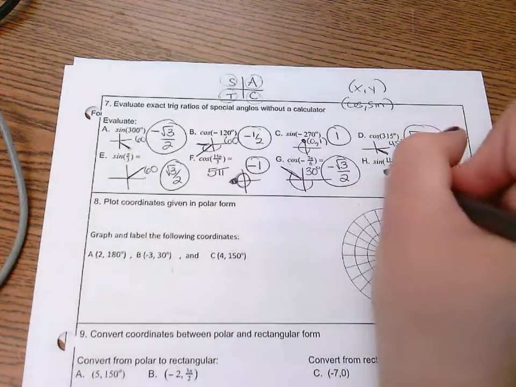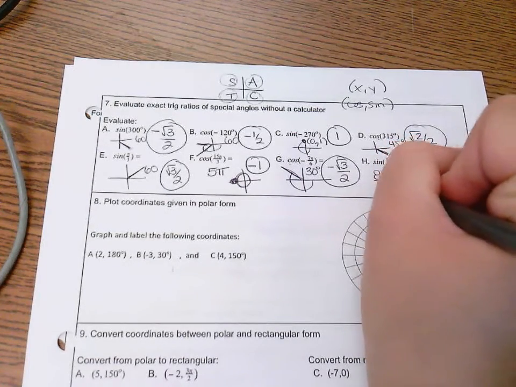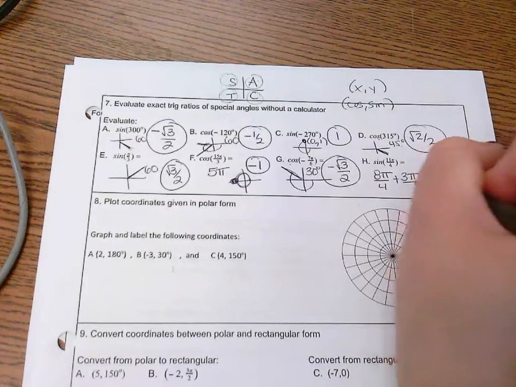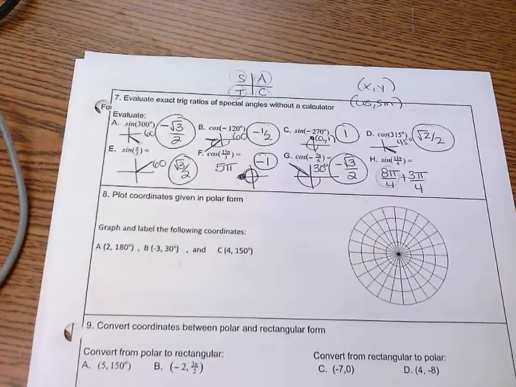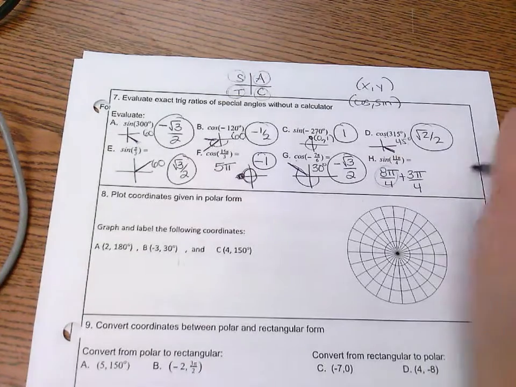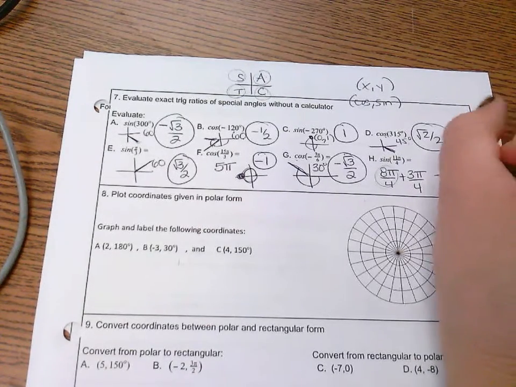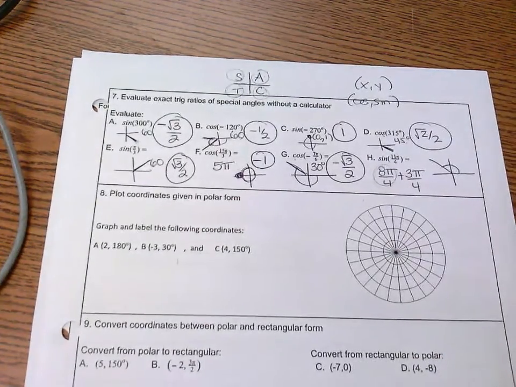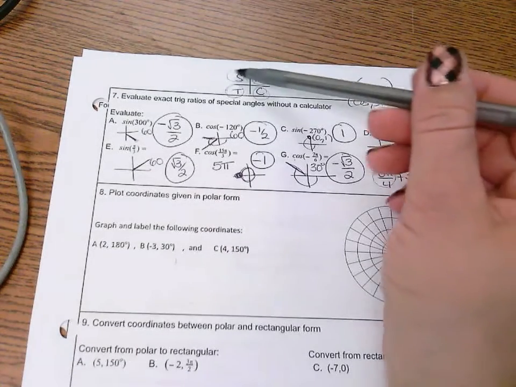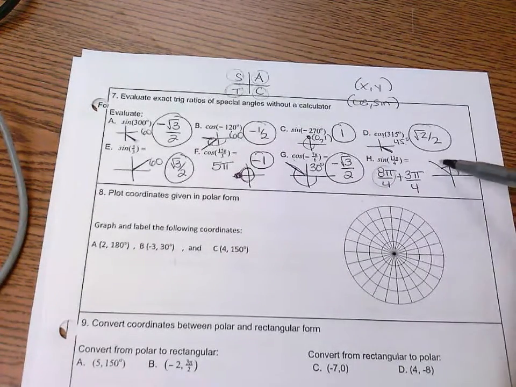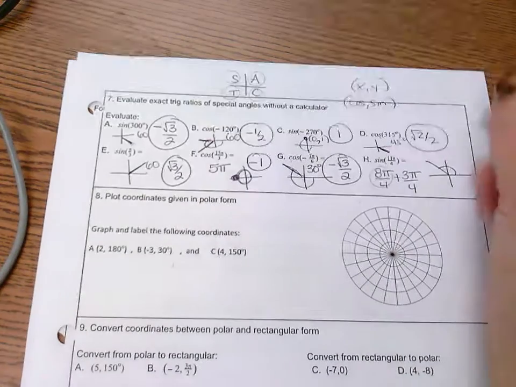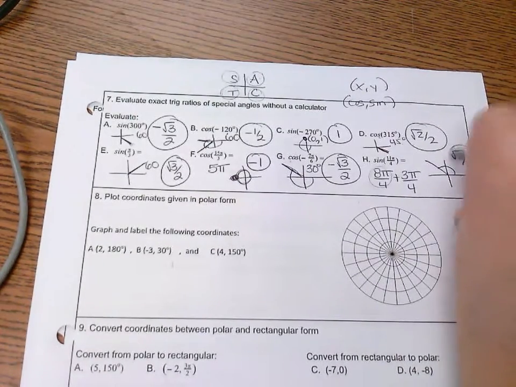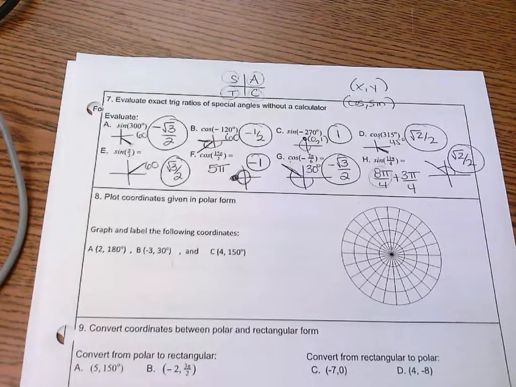11 pi over 4 is really 8 pi over 4 plus an additional 3 pi over 4. 8 pi over 4 is once around the circle because it's 2 pi. So I'm really just asking you what is the sine of 3 pi over 4. Sine is positive in this quadrant, and this is a 45-degree reference angle, the sine of 45 is root 2 over 2. So the answer is positive root 2 over 2.